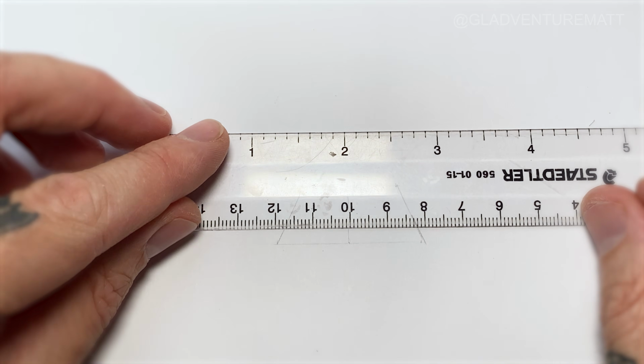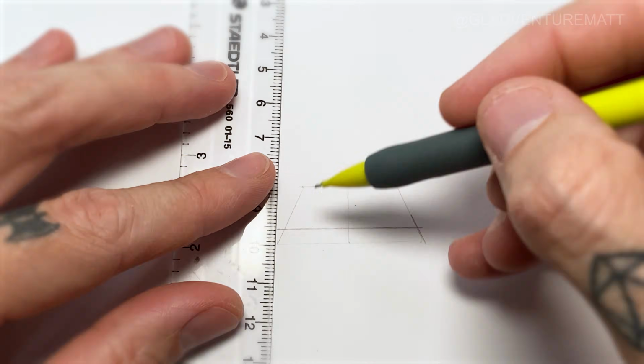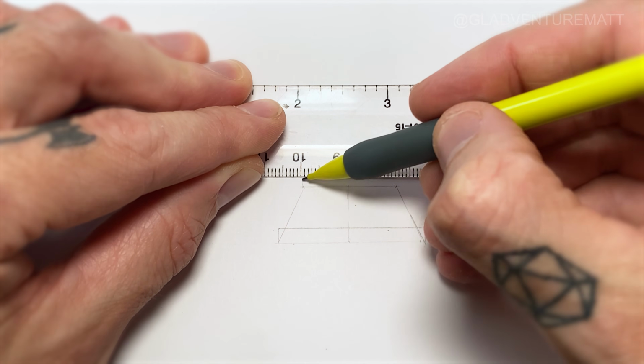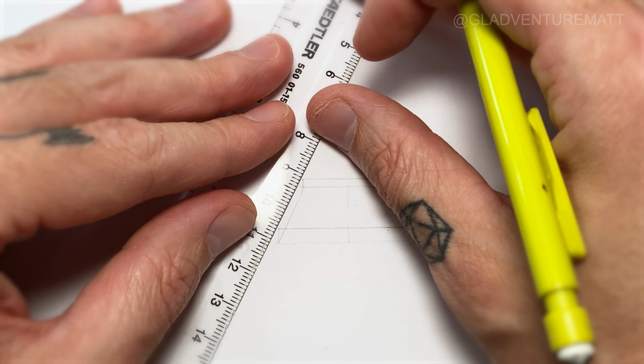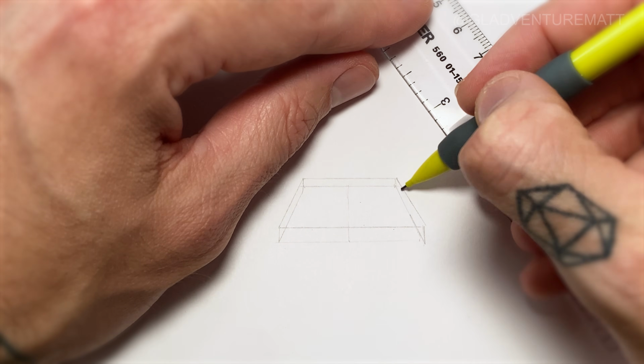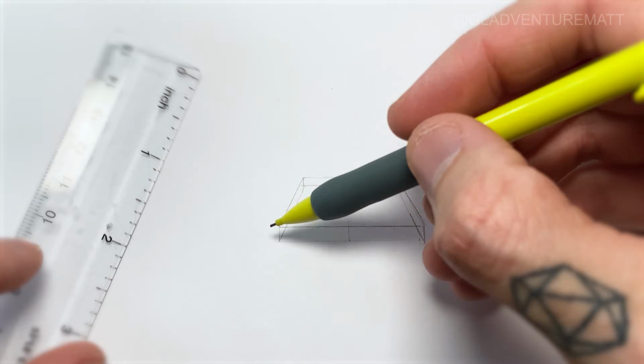Now I'm going to be working on the palace walls. So I'm going to figure out a nice height that I like and draw those lines out, following those guidelines that are going to act as the base of our palace walls. After I get the front and the back wall, we just need to connect the pieces here with a diagonal line. Now let's rough out our towers.